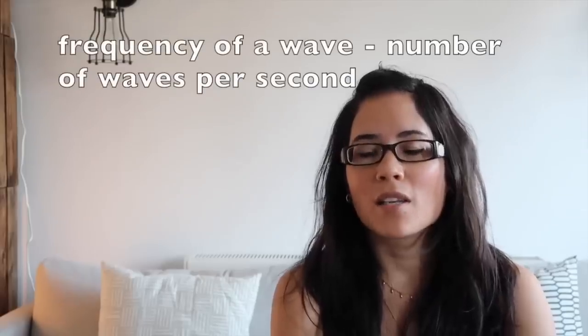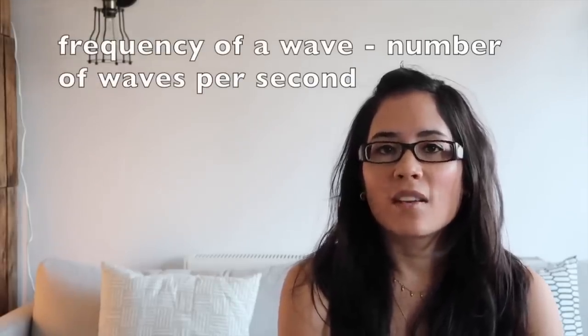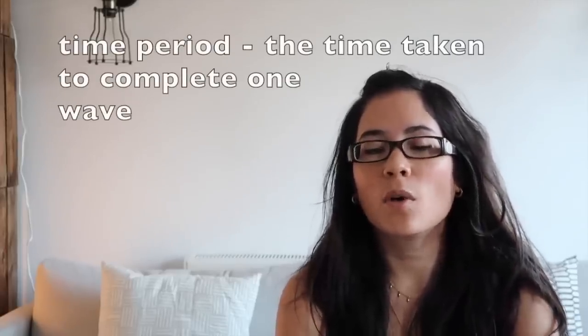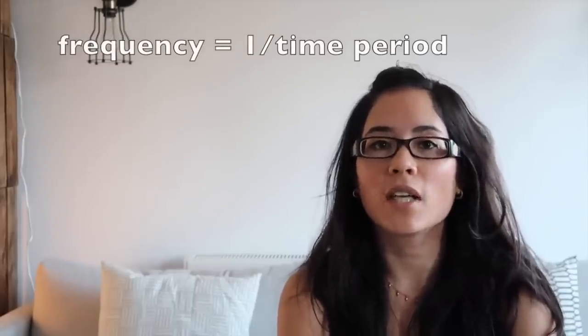What is the frequency of the wave? Well, it's the number of waves per second. If you're labelling a wave, be prepared to draw the amplitude, which is from either the middle line to the top of the wave or to the bottom of the wave. It's not from top to bottom, that's 2 times the amplitude. The wavelength is the distance between 2 peaks or 2 troughs. The time period of a wave is the time taken to produce one wave, and it's given by the equation frequency equals 1 over time period.